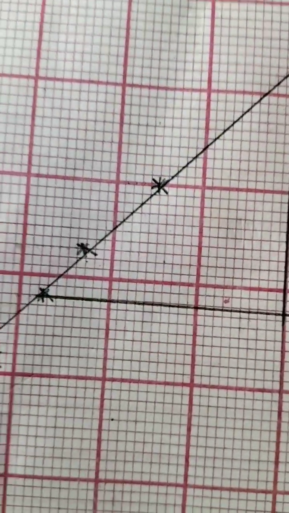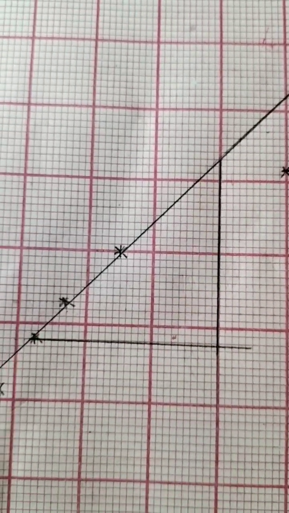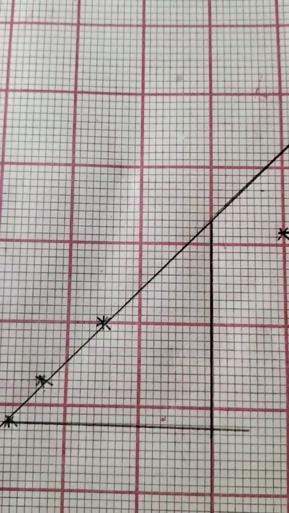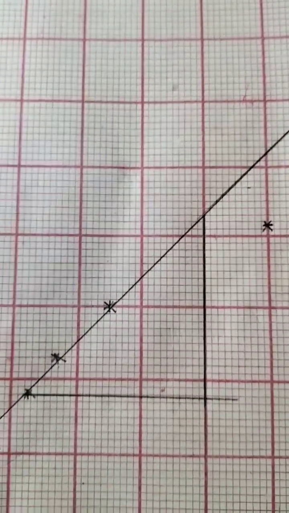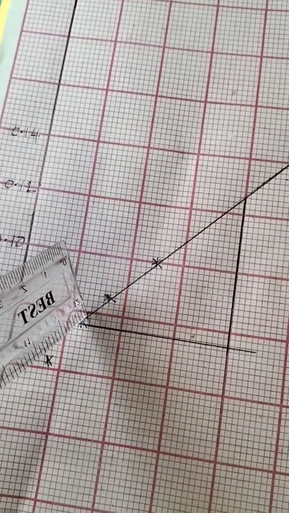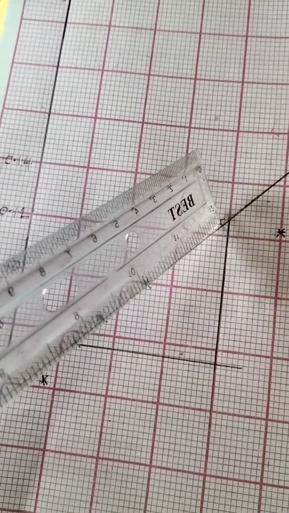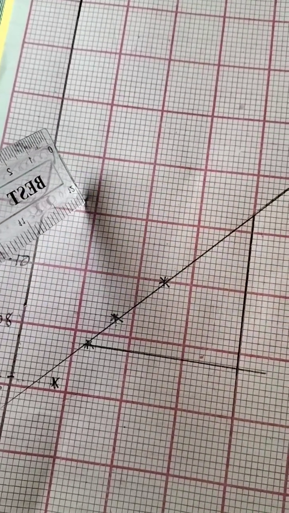So you go to the graph and take any two convenient points and draw a right angle triangle. So that's our graph where we took our slope, between this point and this other point.